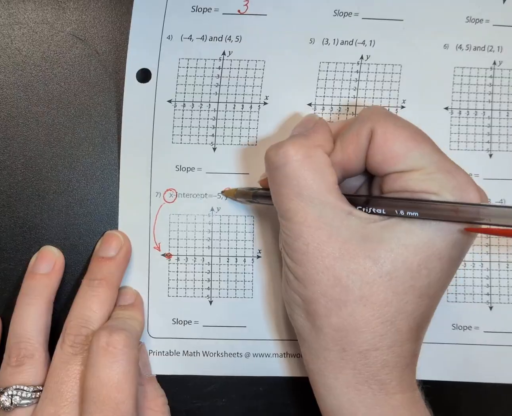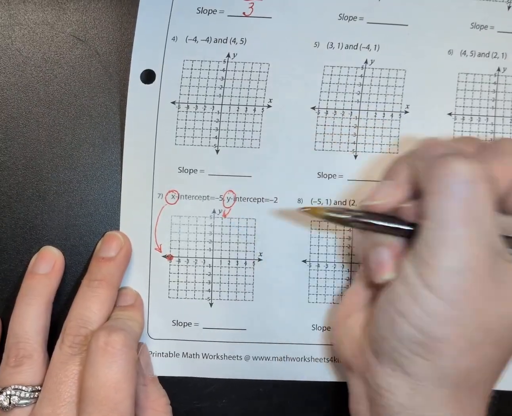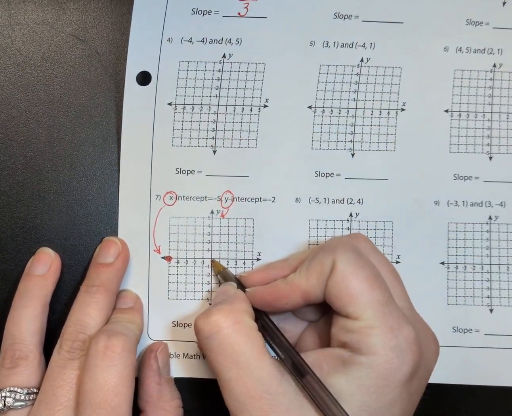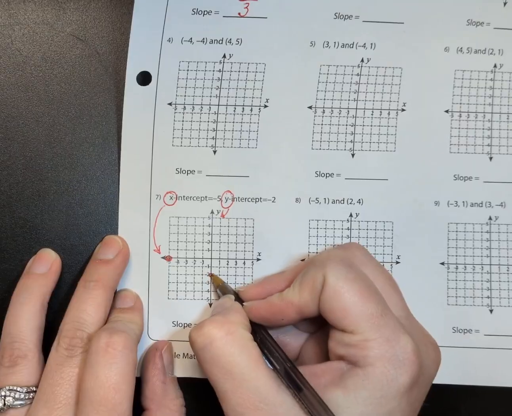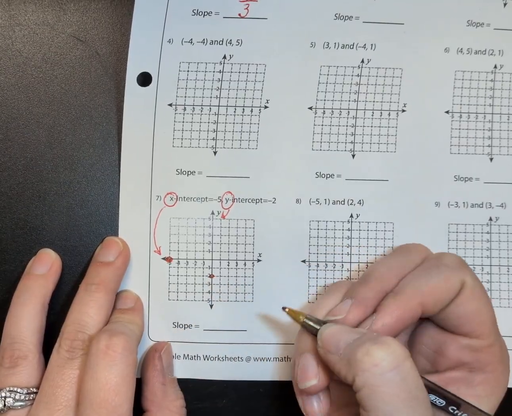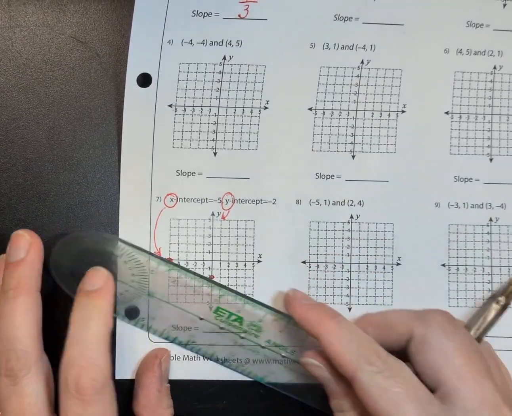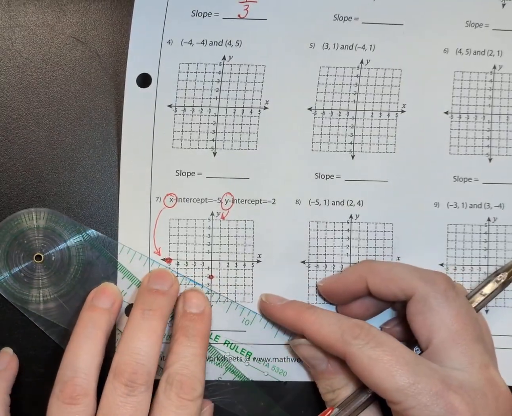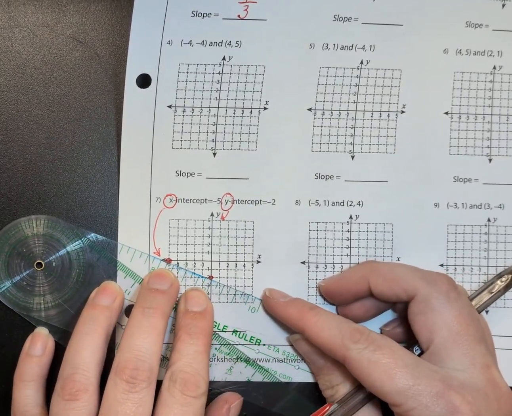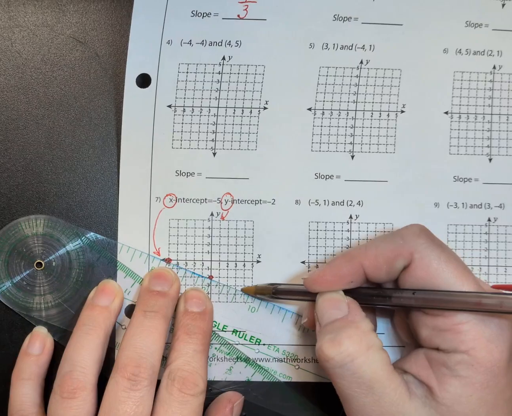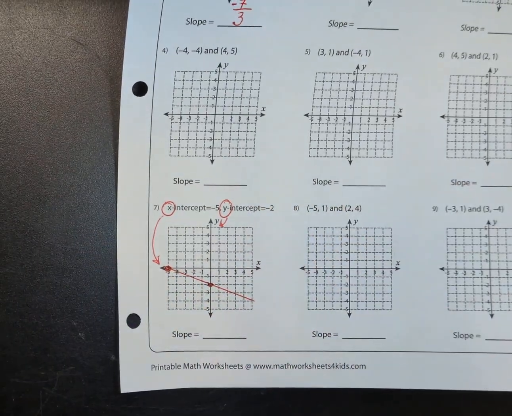Alright, now I need the y-intercept at, what, -2? Where's that? Now you go down 2. Now I go down 2. There we go. Okay. Alright, now again, from there, you're going to connect those. You're going to make me a line. And find me the slope.